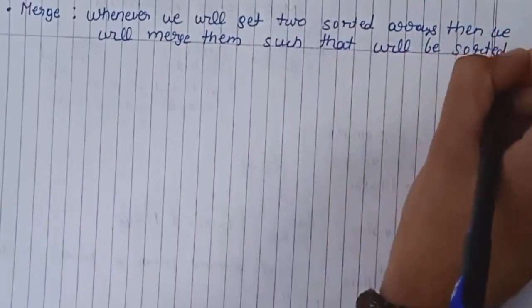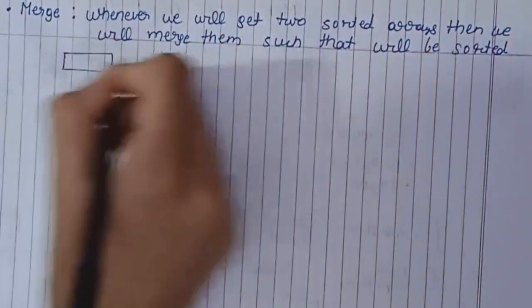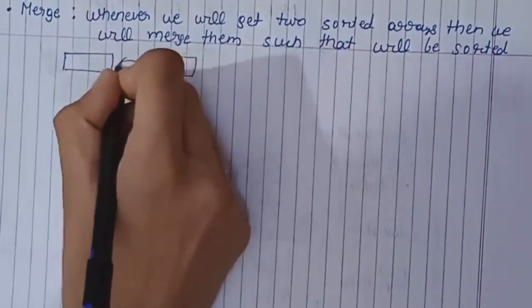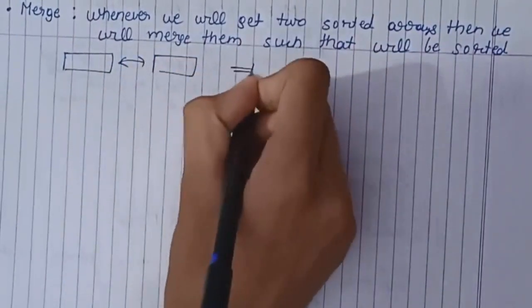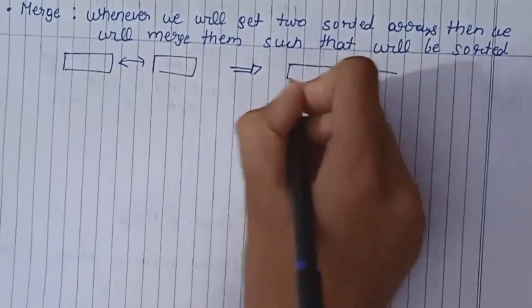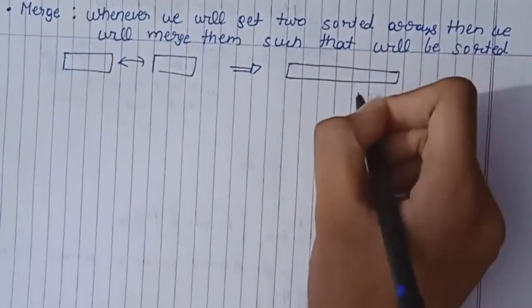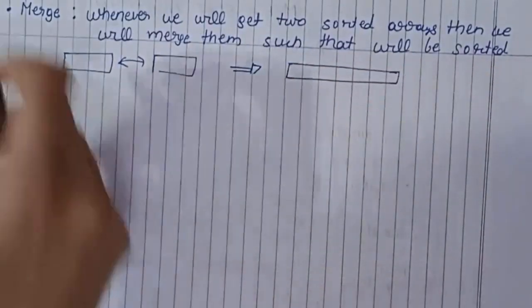It means that if you have two sorted arrays, then you will merge these two sorted arrays to get a single sorted array.